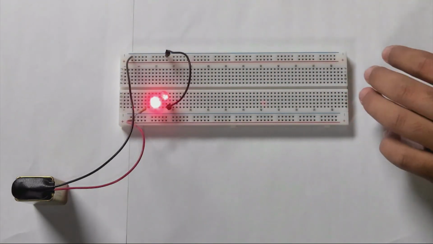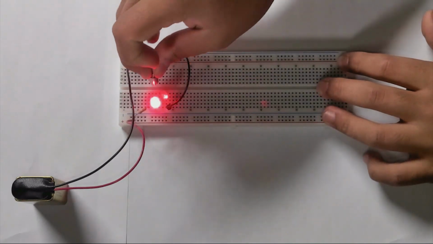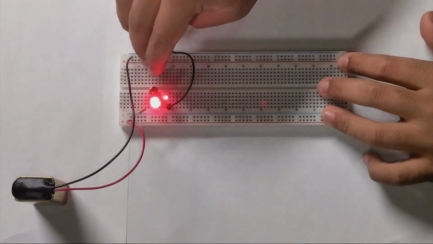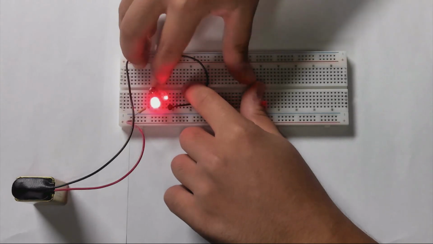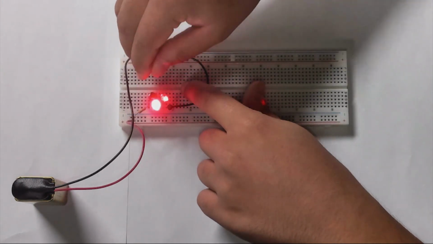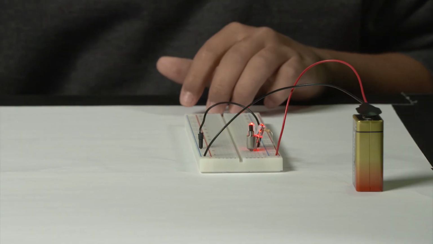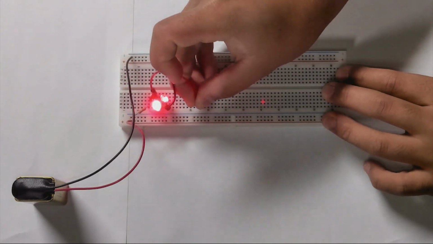Now we're going to use this push button to add a second path to our circuit. And so we're going to do that by connecting the push button here, such that its positive side is connected to the resistor, and its negative side isn't connected to anything right now. Just like that.